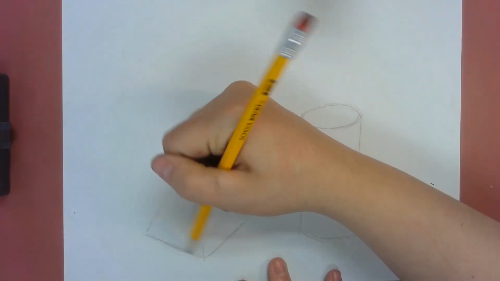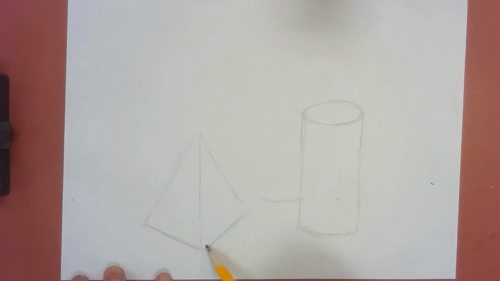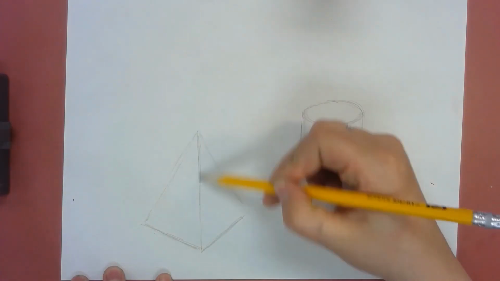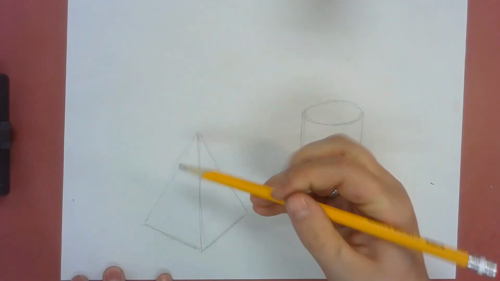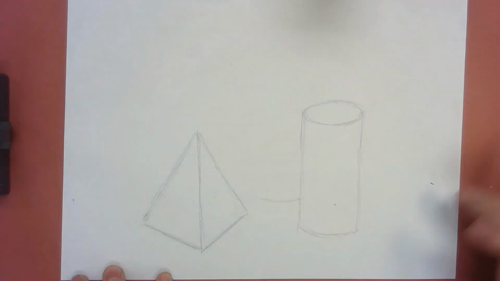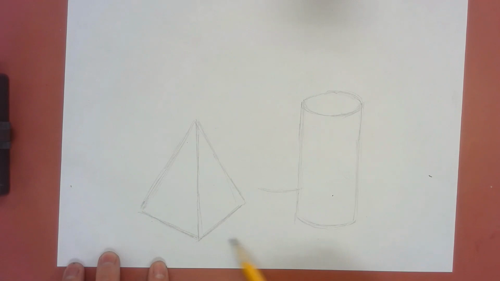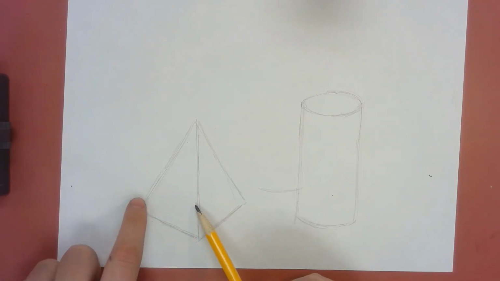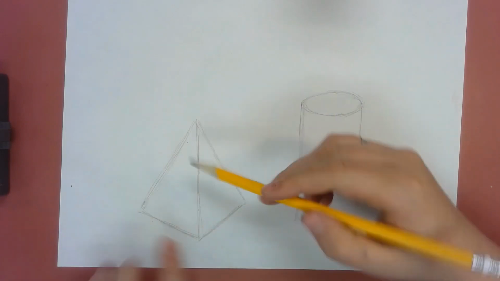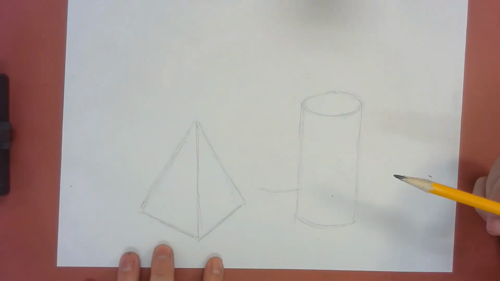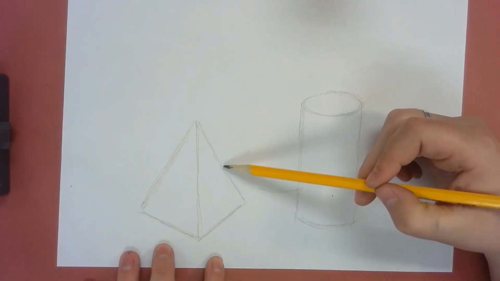So I'm just making sure I'm observing closely. I'm looking to see the relationship between my shapes, taking my time to see if this comes down forward. I see more of this front triangle than I do this side, so this is wider to me from where I'm looking at it. And then I can go in and do my cone.